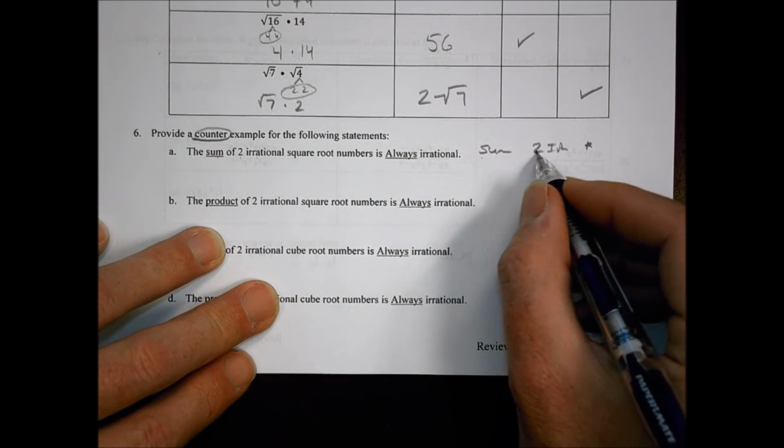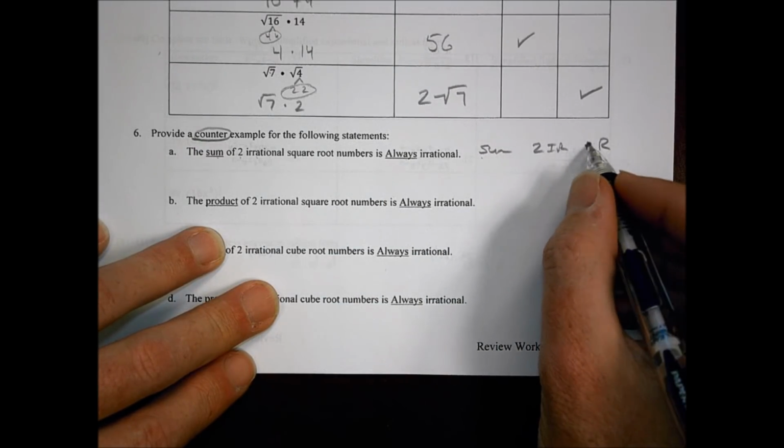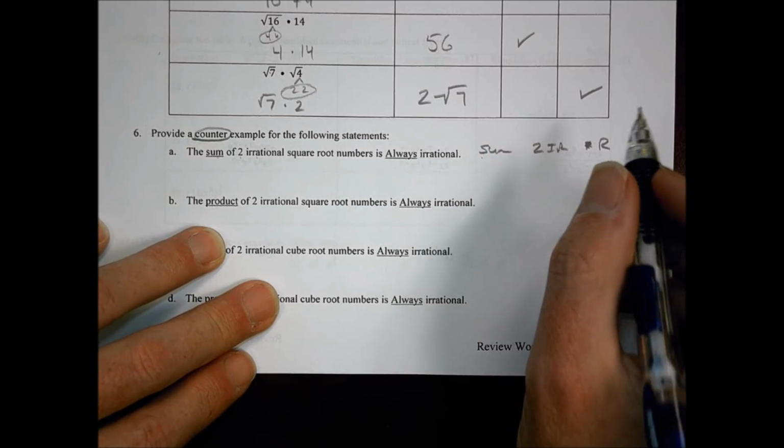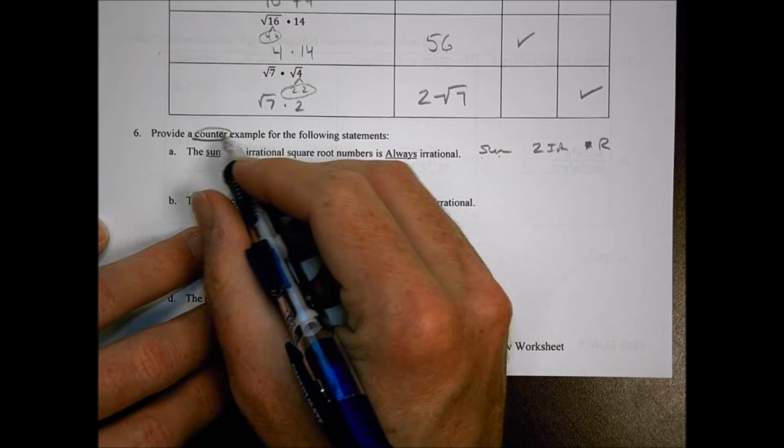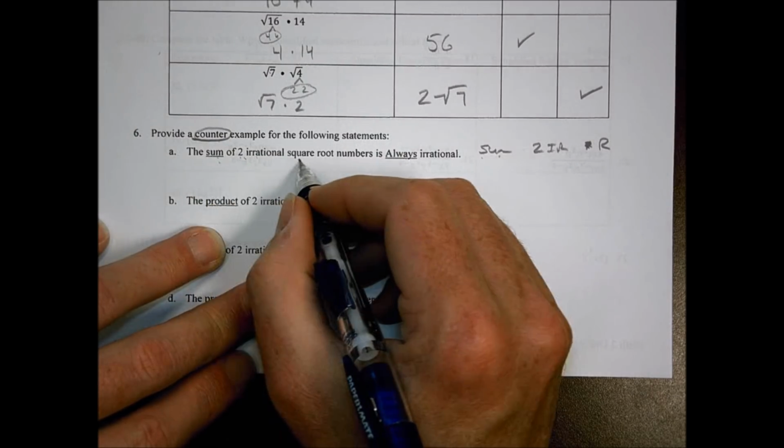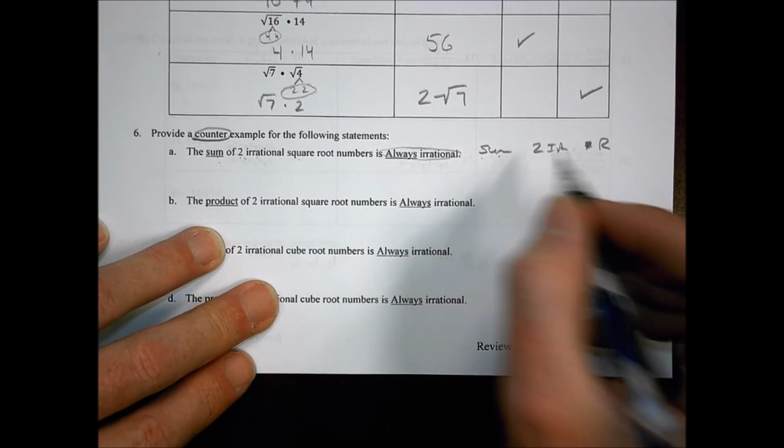So we want to find the sum of two irrationals that is going to be rational. We want to make the sum of two irrationals the opposite. We want to make it rational.